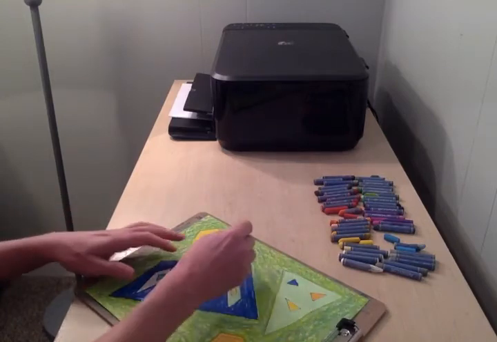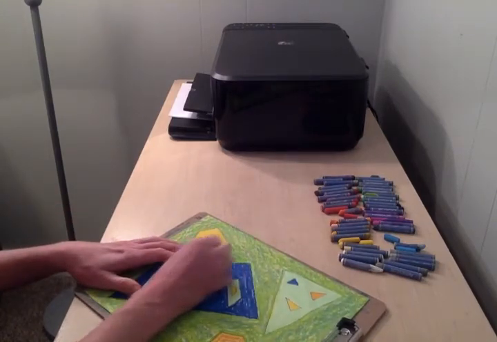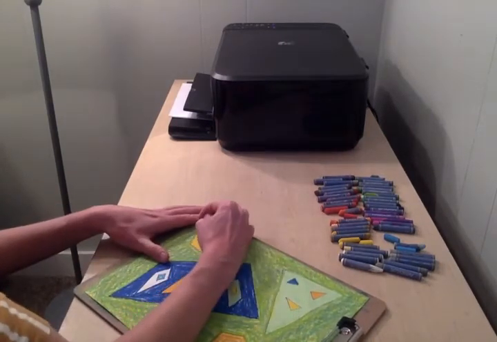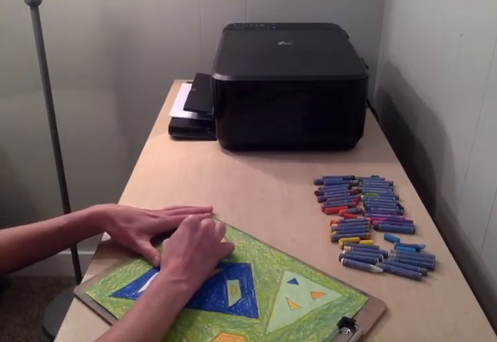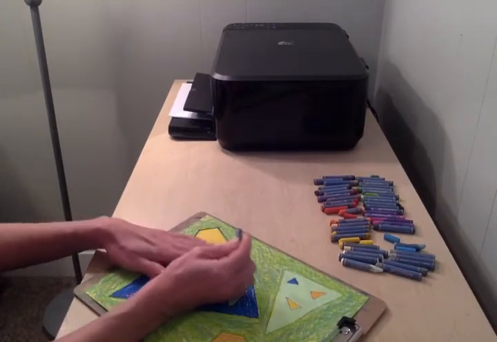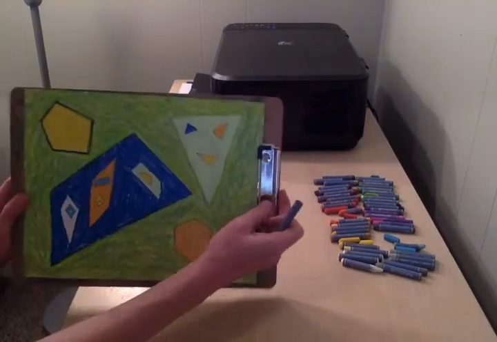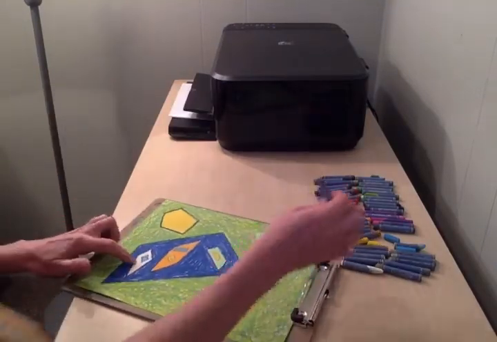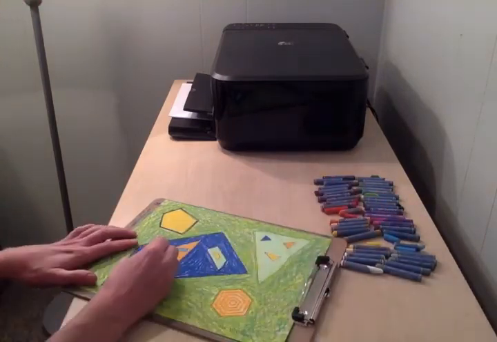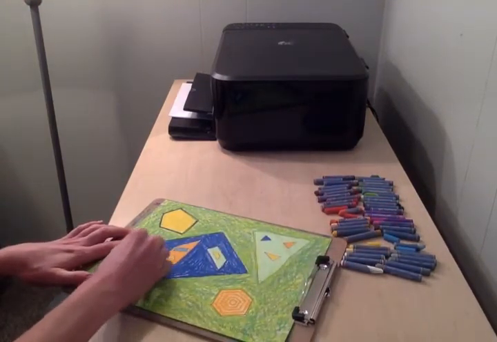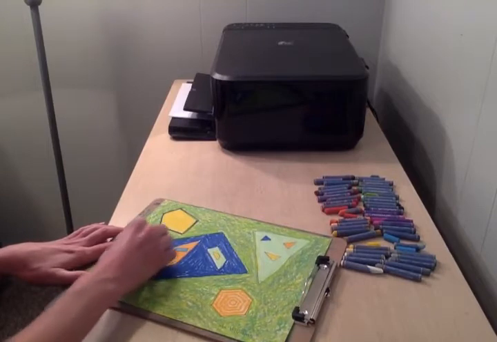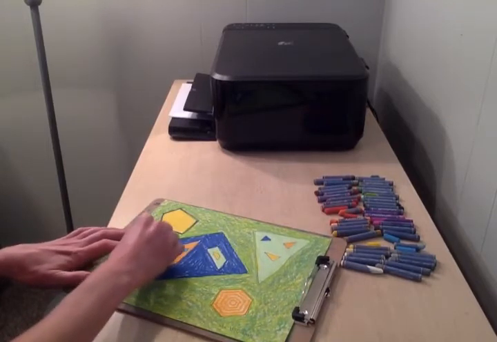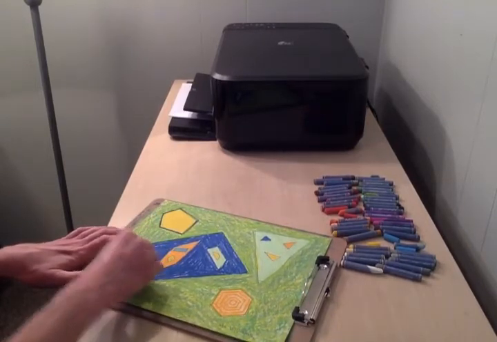I might even do the same thing around the edges of some of these shapes just to bring that contrast up. And color here. Let's do yellow. So high contrast, high value and low value next to each other.